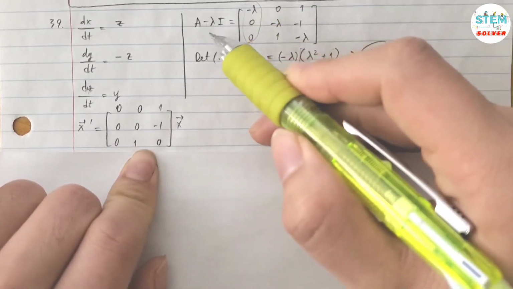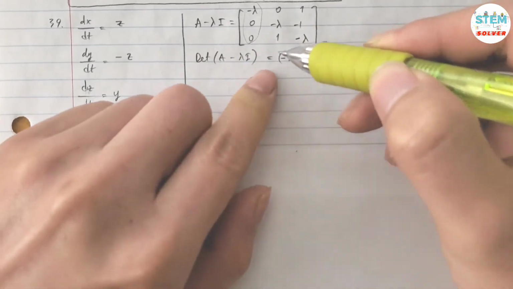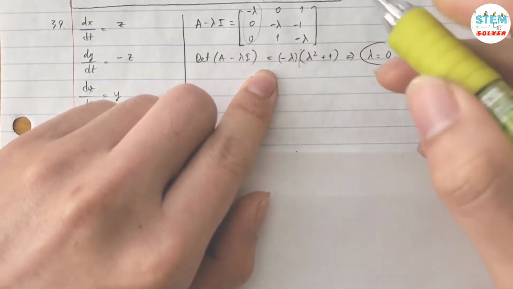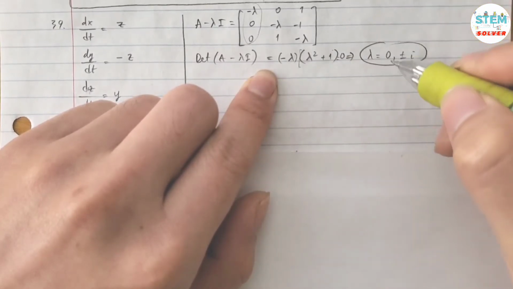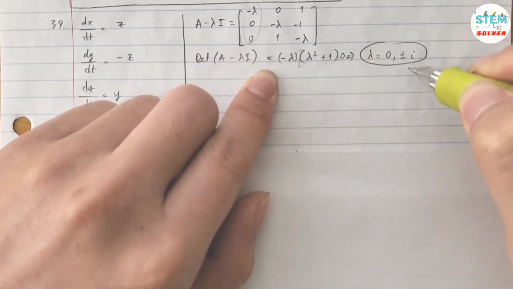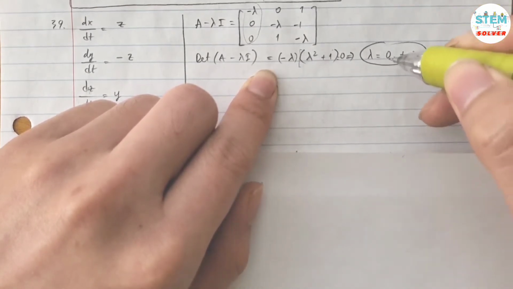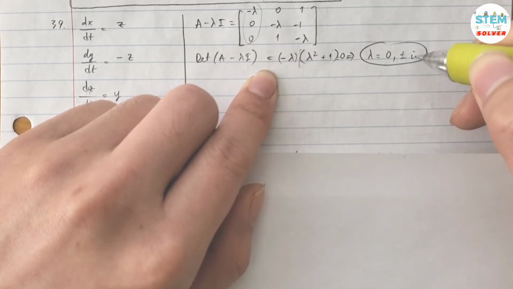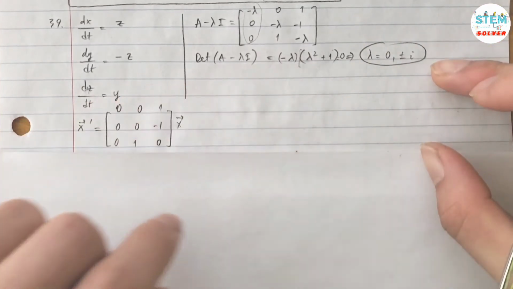First, find A minus lambda I, that gives you this one. Then find its determinant, which gives you this. Set this equal to 0 and solve for lambda, that gives you 0 and positive and negative i. So you have distinct and complex eigenvalues. Now let's do it step by step for each case.